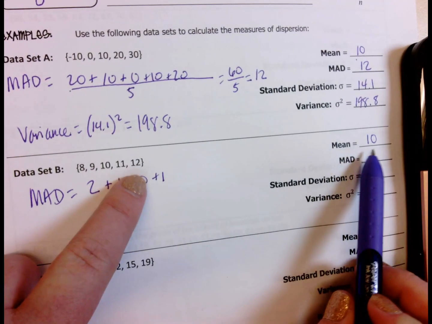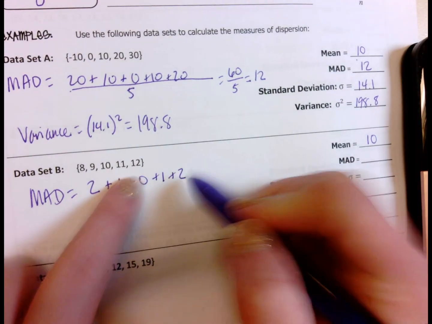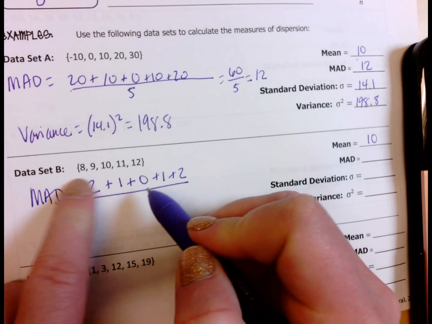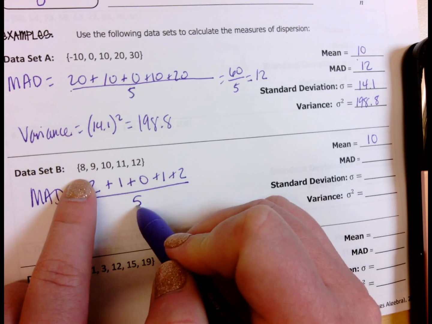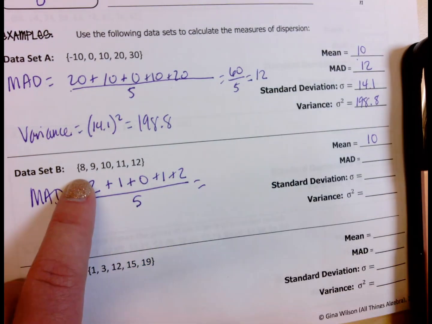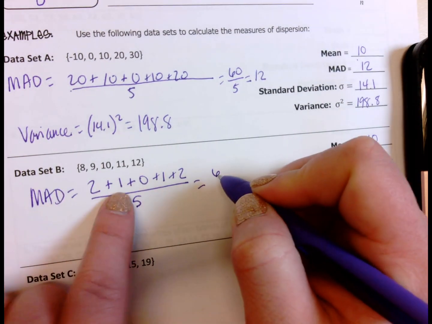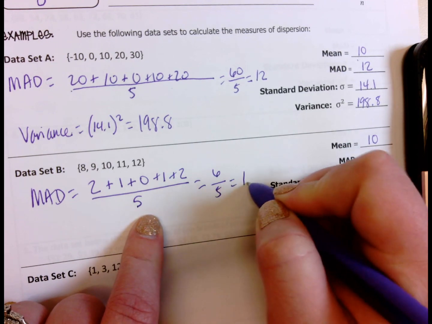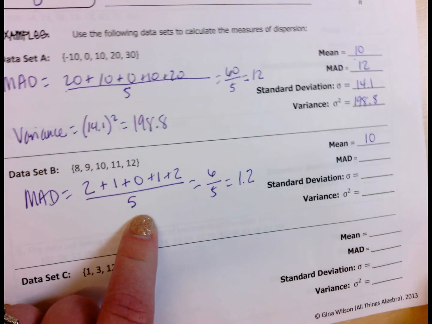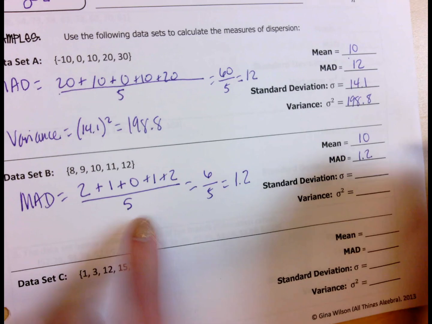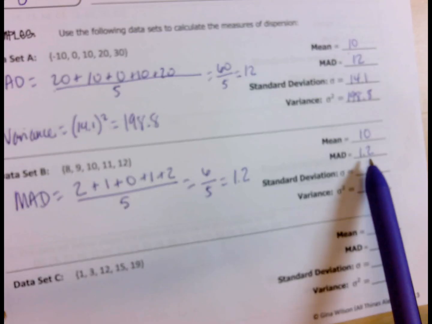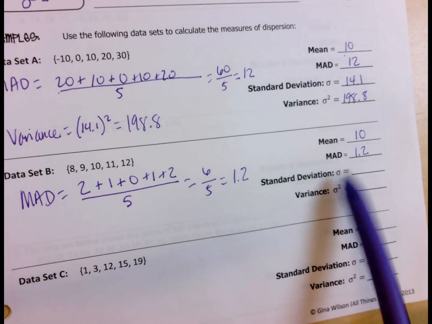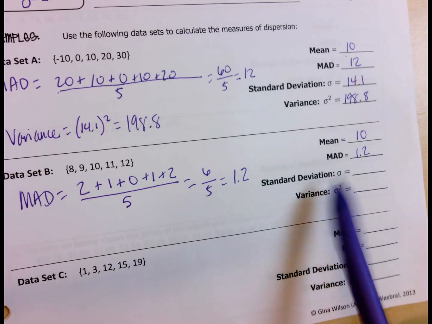And the distance from 12 to 10 is 2. And we're going to divide that by the number of points we have, which in this case is 5. So 2, 1, 1, and 2 is 6, divided by 5, which simplifies to 1.2. And so our MAD value here is 1.2.